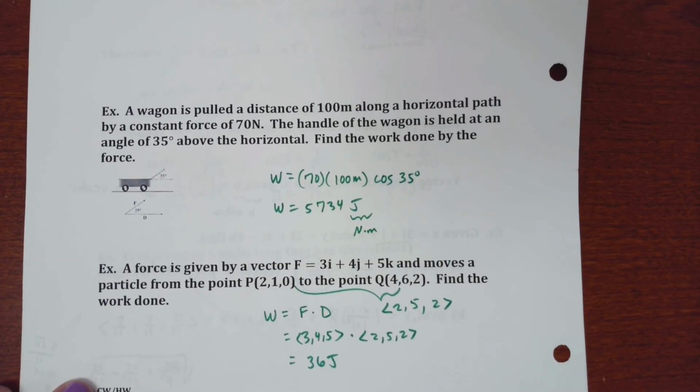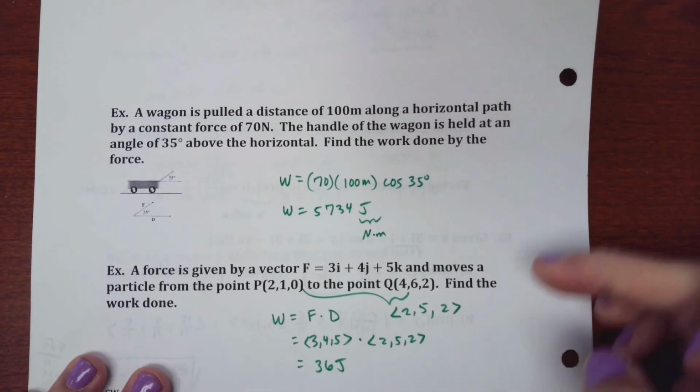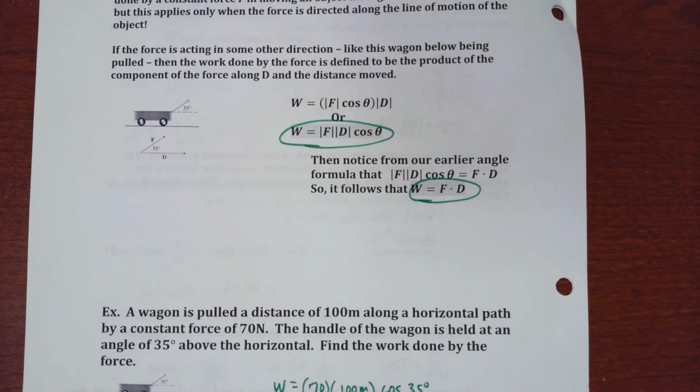Right. And that is it. The work formulas aren't that big a deal. I mean, it's either just going to be given to you this way or that way. You don't have to develop the formulas or anything like that.